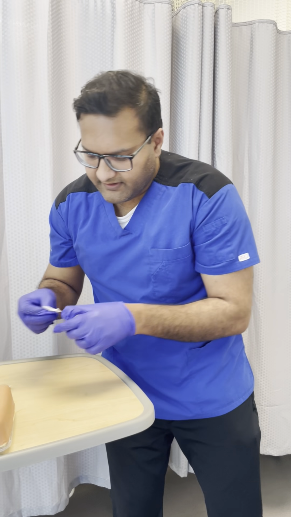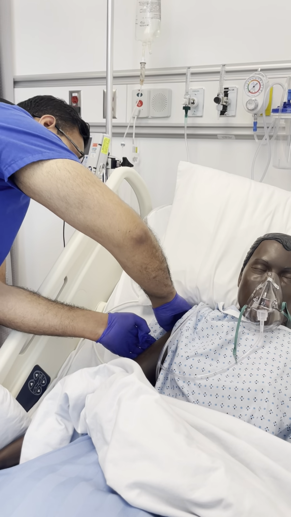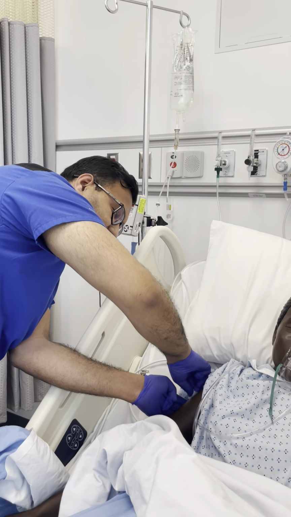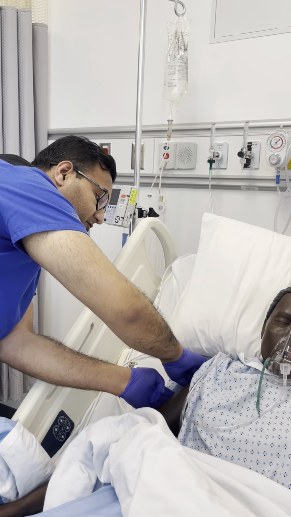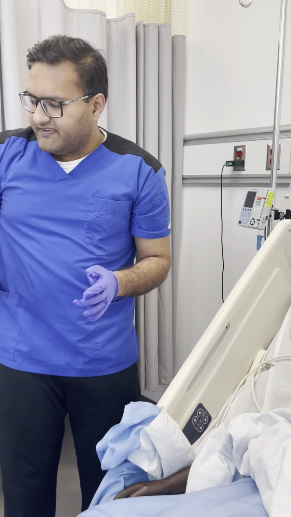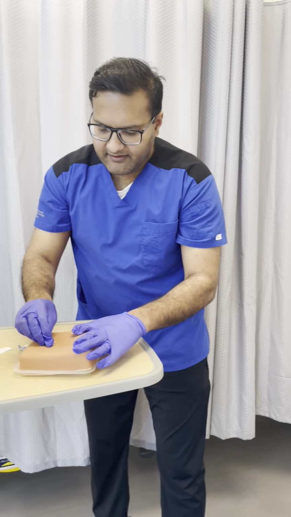So with that, I'm going to take an alcohol swab, and I'm going to swab for 15 seconds on the site and allow it to dry. Now, once the site is clear, I'm going to use this as a demonstration.